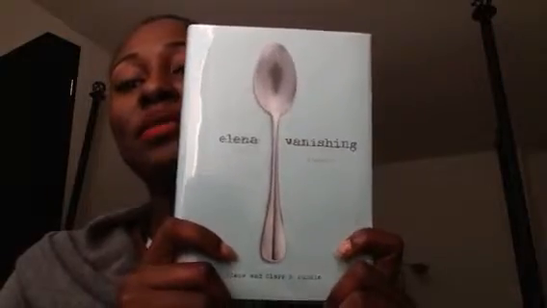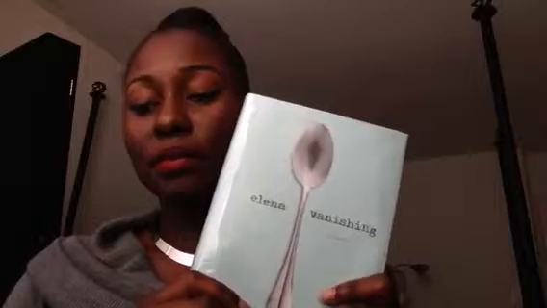The next trade book is very, very interesting. It's a memoir. It's about a girl called Elena. So as you can see, it says Elena Vanishing. Elena wrote this book along with her mom. So whatever she remembers, she records. It's like a diary.